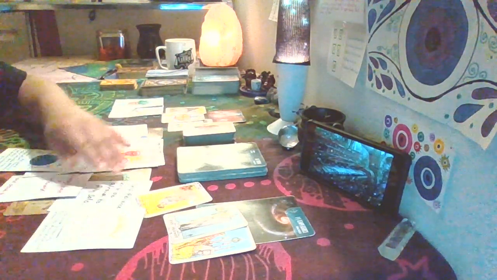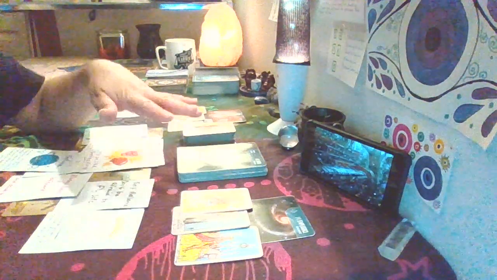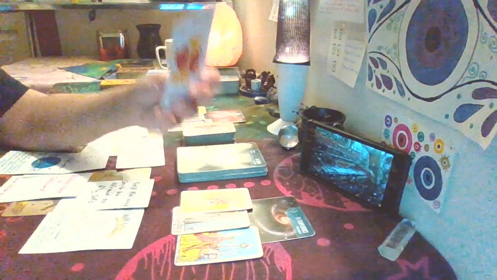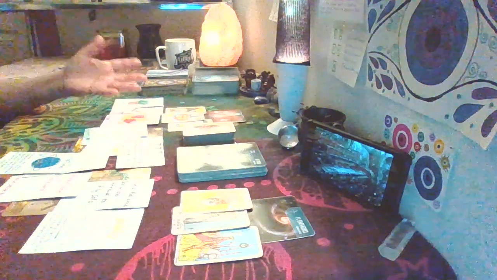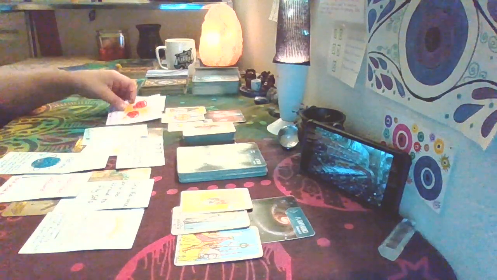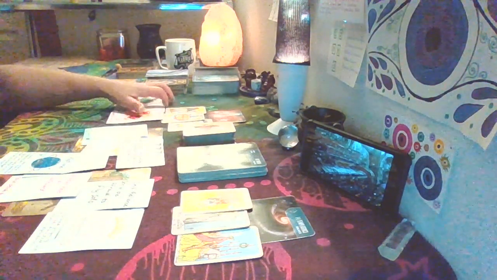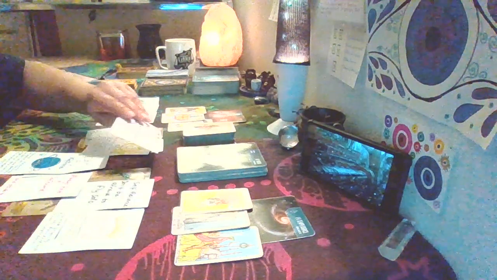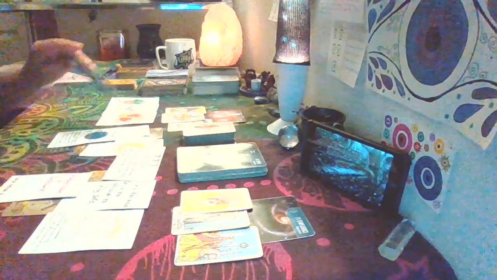We have the broken arrow here, which is reminding us that we can put the shields down, that there's no need to fight about this anymore. But then we have an energy here: get ready, it's on like Donkey Kong with boxing gloves. Somebody is still wanting to fight about this. And then here we have soothe, along with medicating. Yeah, somebody's being stubborn over here. I don't like that. Eat a taco.